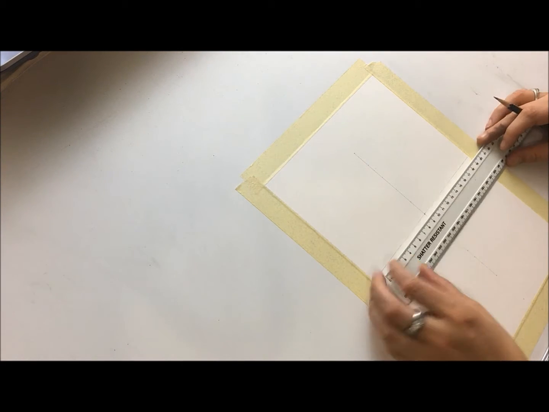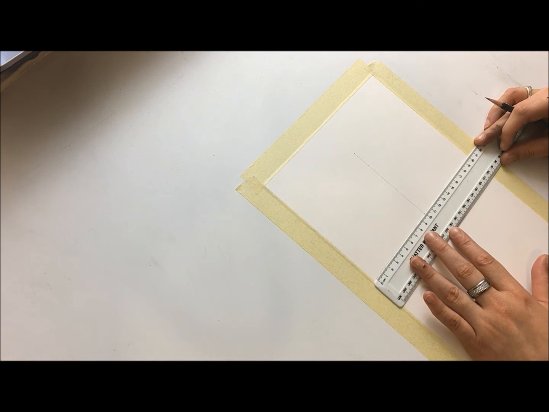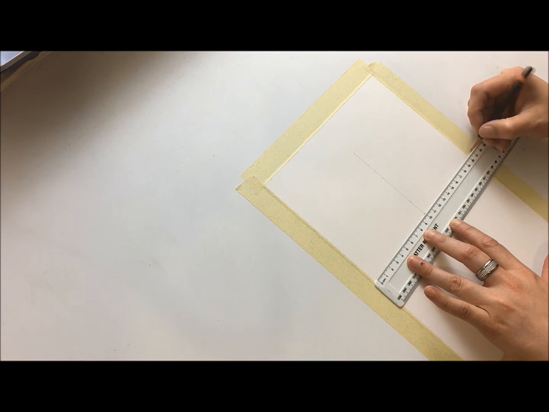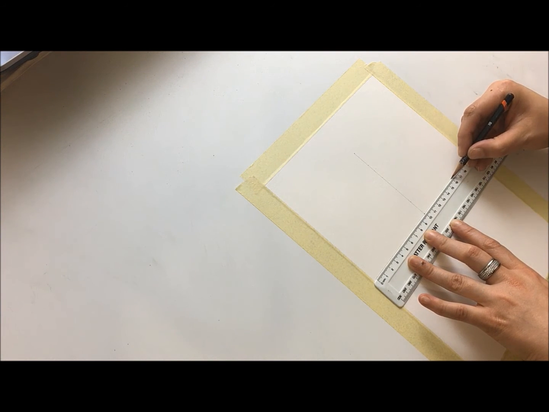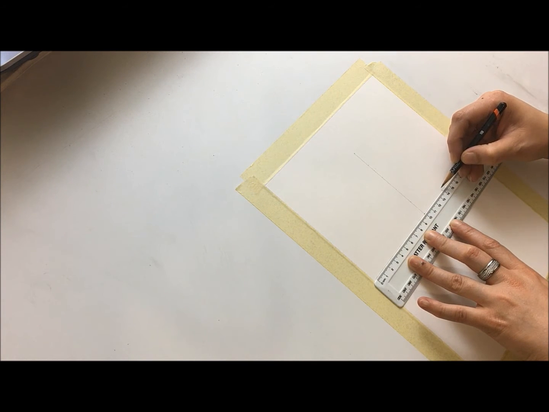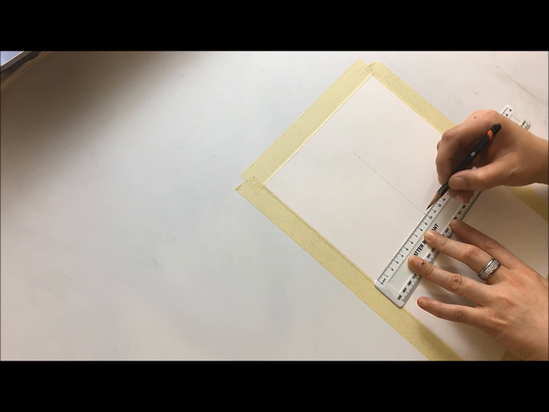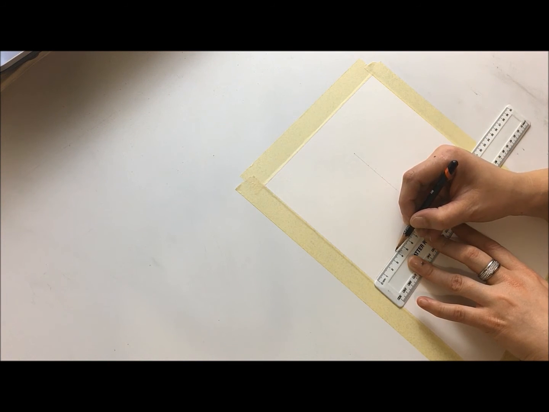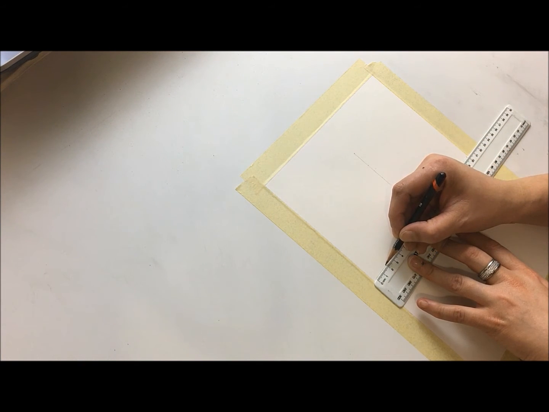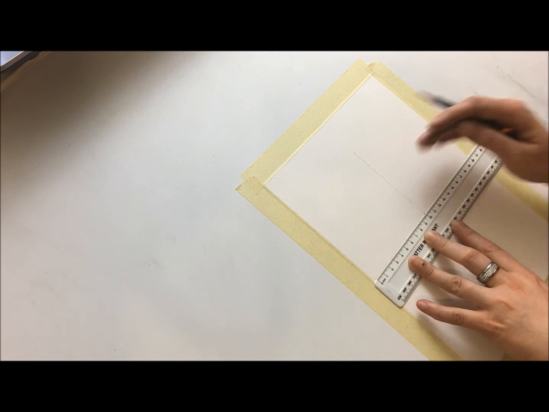I'm going to do the same this way. Start again at that 10 in the middle. And we're going to go from the 20, 18, 16, 14, 12, 10, 8, 6, 4, 2, 0.